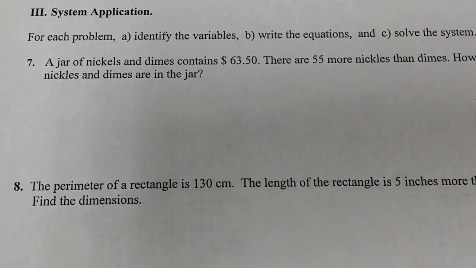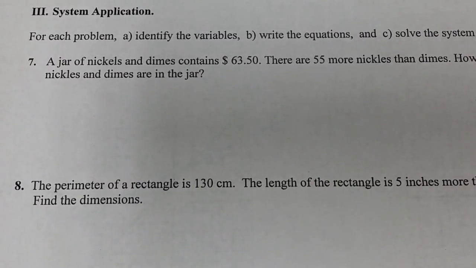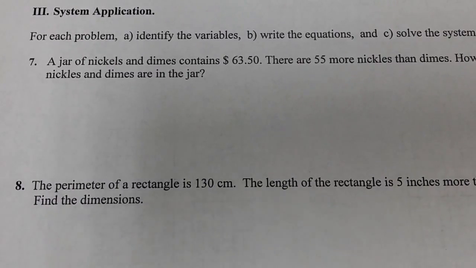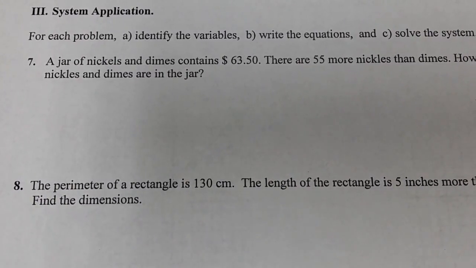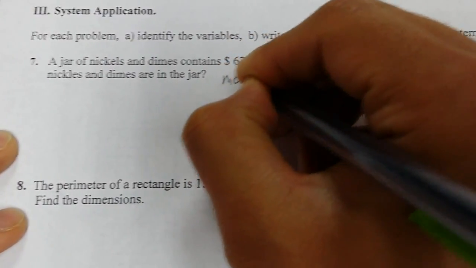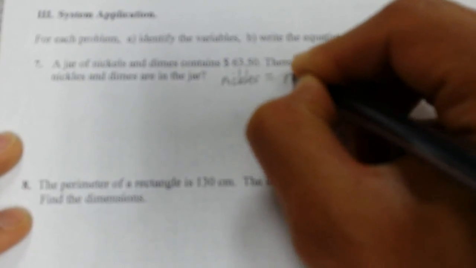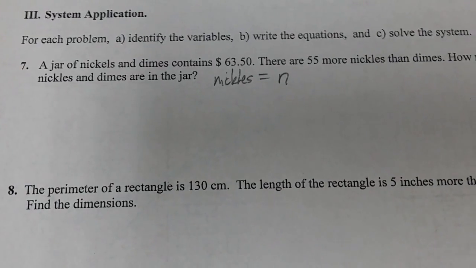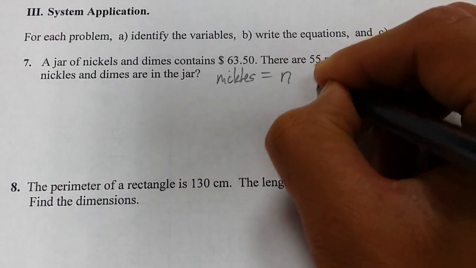Alright, problem number 7 says that a jar of nickels and dimes contains $63.50. There are 55 more nickels than dimes. How many nickels and dimes are in the jar? So first you kind of have to identify your variables, okay? So I'm going to say that we'll use the letter N for nickels. As for dimes, we'll use D for dimes.